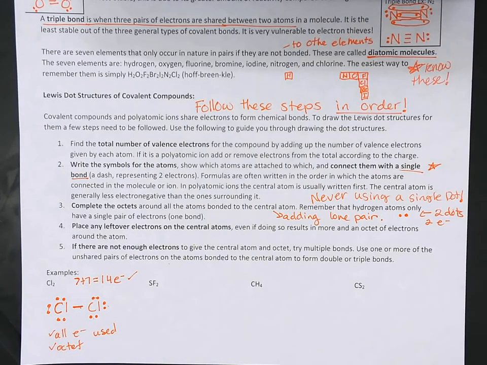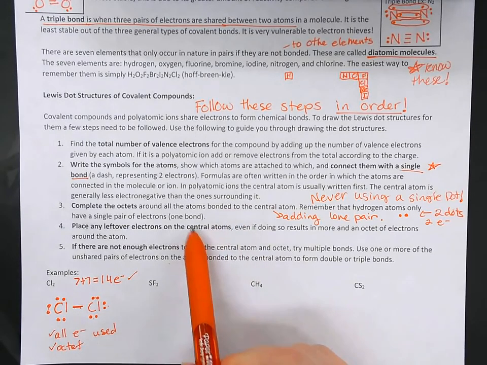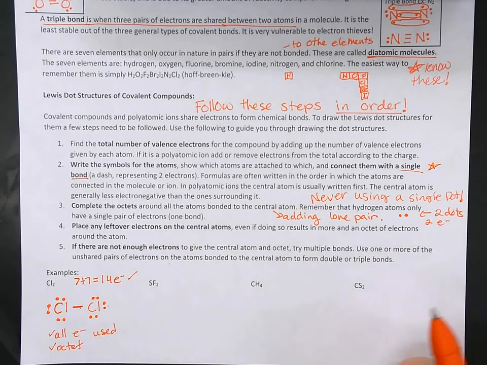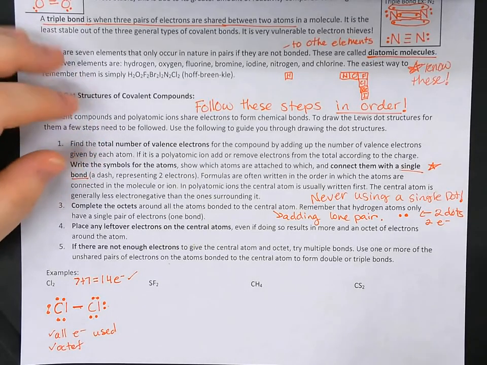Okay? Now, let's check the other steps. Number 4 says place any leftover electrons on the central atom. Now, we don't have any leftover electrons, so we don't need to worry about that. And then step 5 says if there are not enough electrons. So this is what we do when we have leftovers or not enough. We don't have either of those situations, so we're fine. We can move on. So let's try another one.